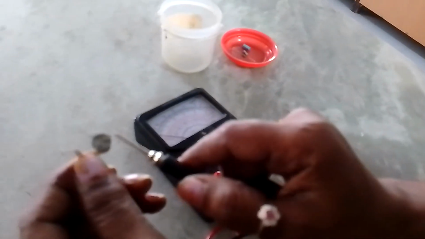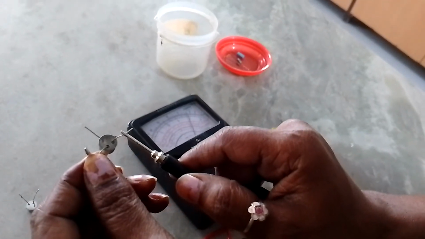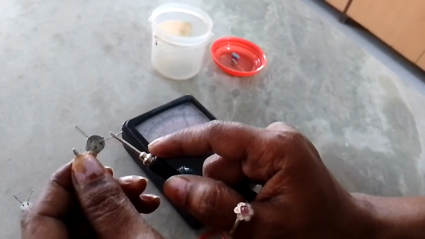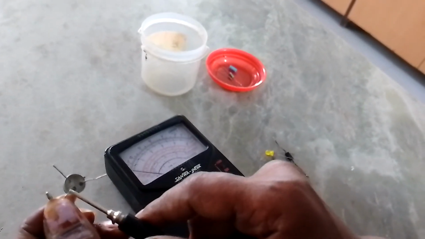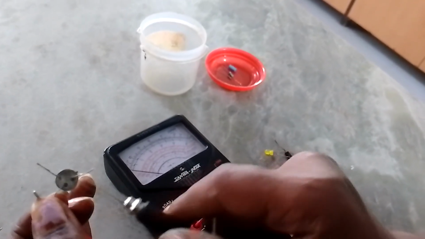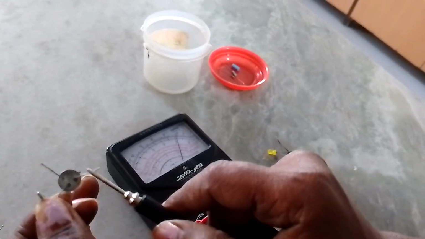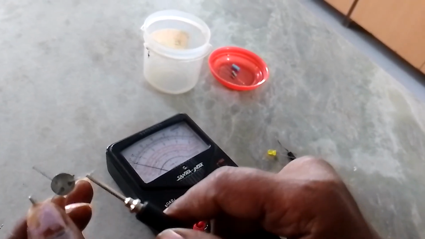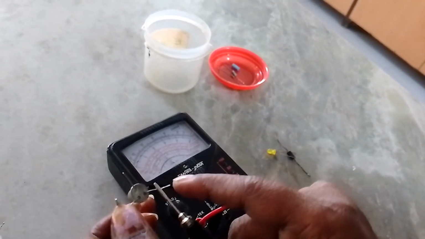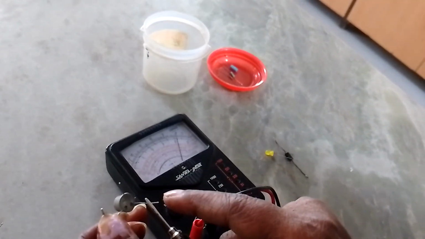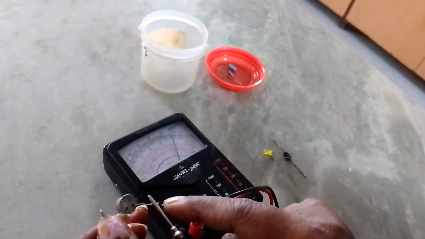Focus on the multimeter. For the emitter, I will connect the negative probe, black color. That means positive to base and negative to emitter. So it's P type, it's N type. Again it's N type, NPN, because when it is connected, the multimeter shows some current.